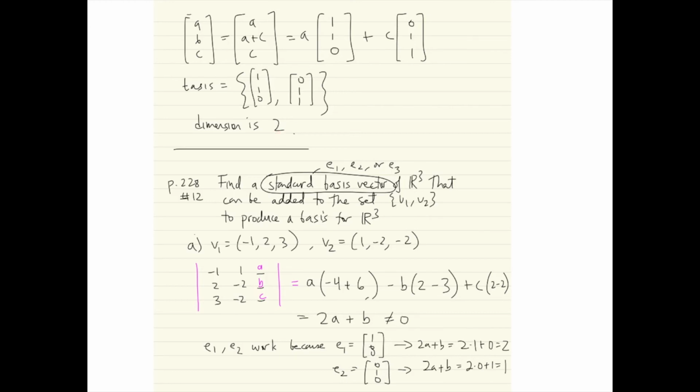Okay, problem 12 says find a standard basis vector, so that's either E1, E2, or E3 of R3 that can be added to the set V1, V2, where V1 and V2 are these given vectors, to produce a basis for R3. So to check if something is a basis, one way to do that is throw these vectors into a 3 by 3 matrix. So this first vector here, I've written it as a column vector -1, 2, and 3. The second vector 1, -2, 2, written as a column vector here.